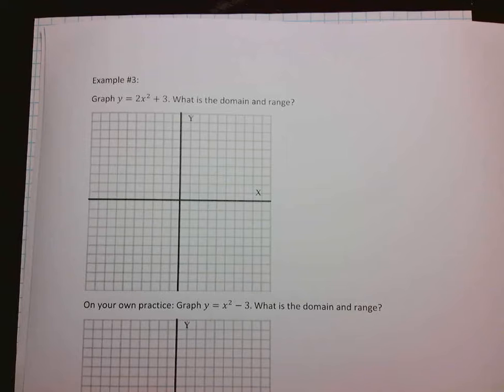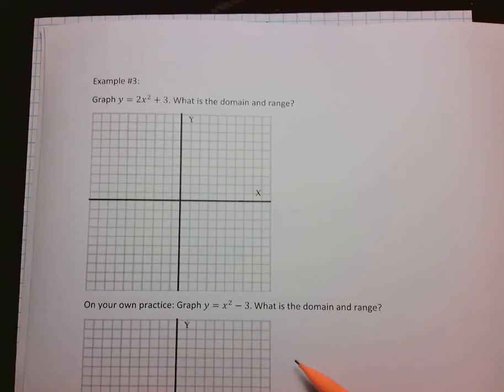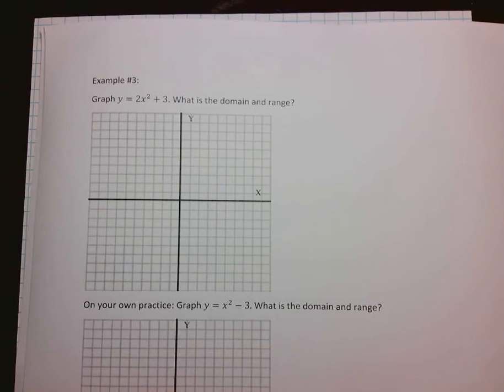Now I want you to go ahead and hit pause and graph both of these functions and identify what is the domain and what is the range. Create a table of values for both of these.